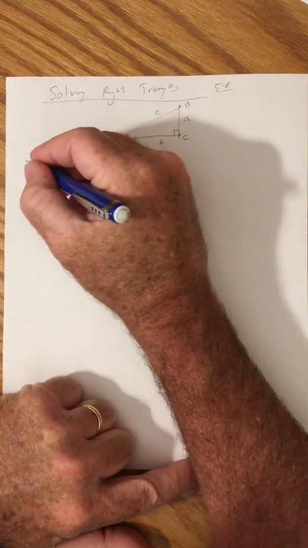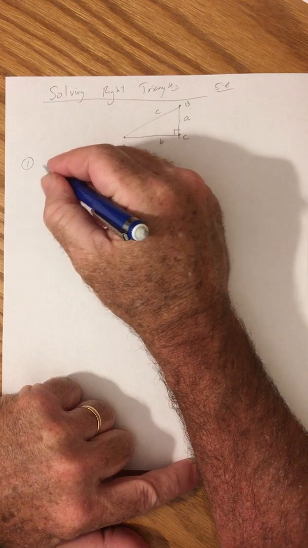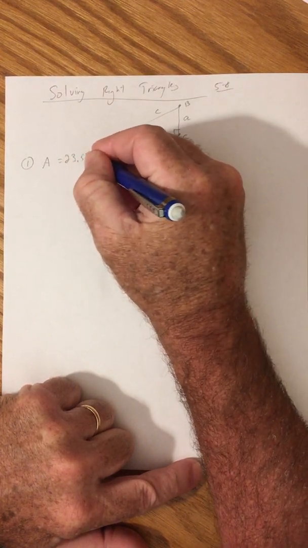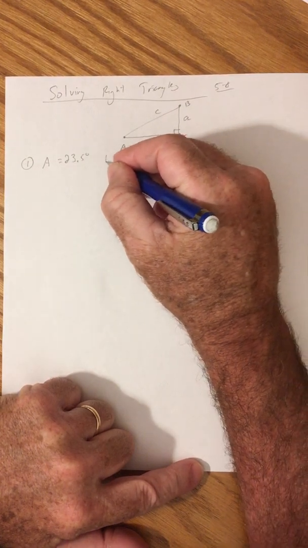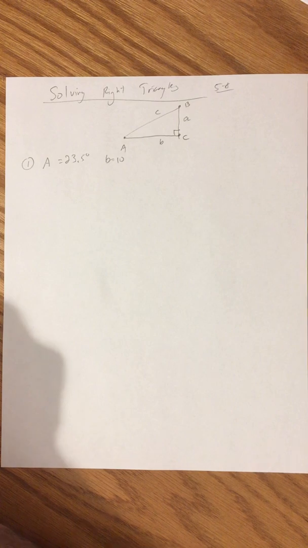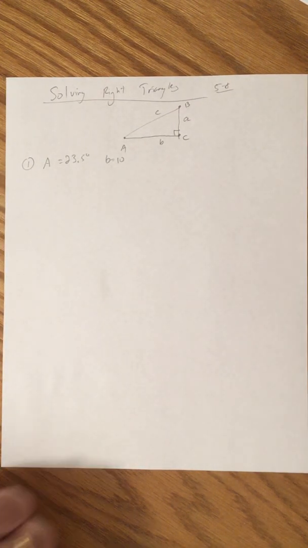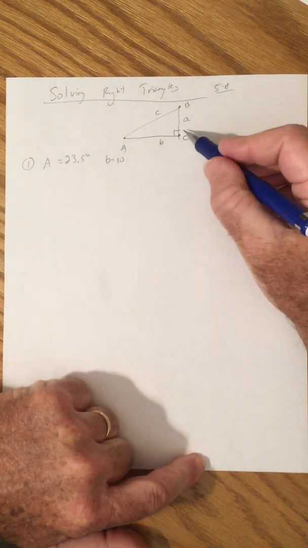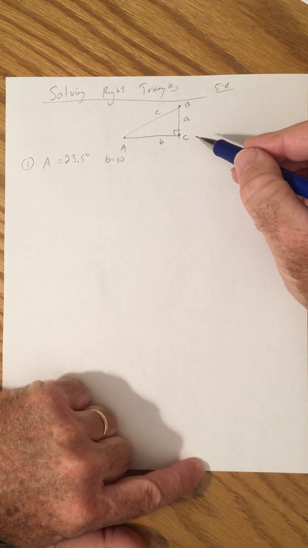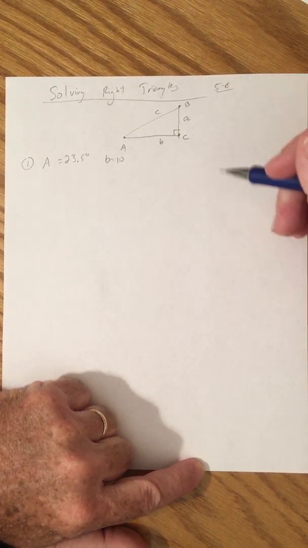Okay, and what we're given for today is, for each triangle, you're given two of the dimensions. So for triangle 1, we're given angle A is 23.5 degrees and side B is 10. And of course, you know angle C is given as a 90-degree angle. So you're asked to find the other three unknown parts of the triangle.